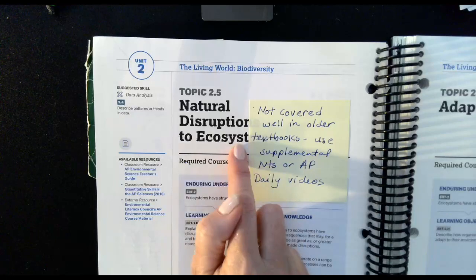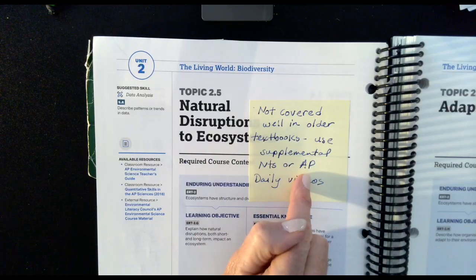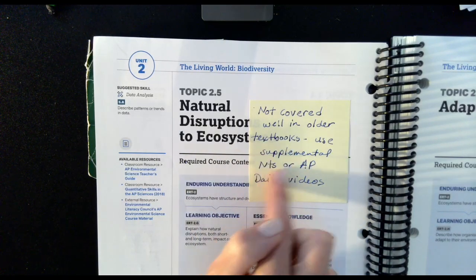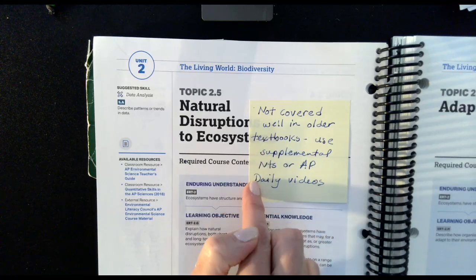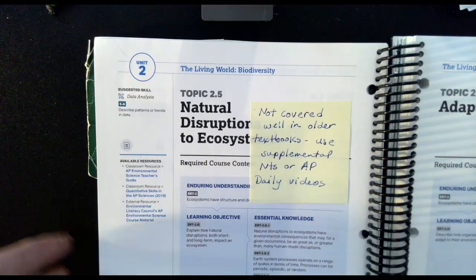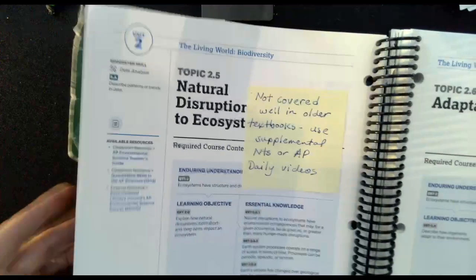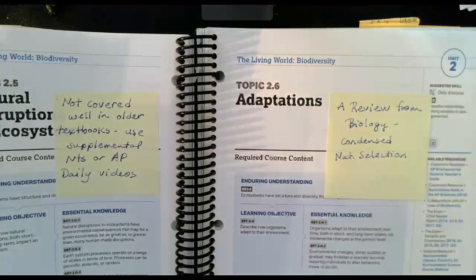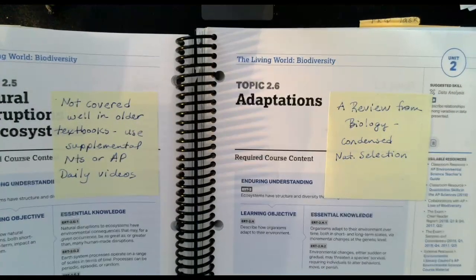So when I was using a different book, I would assign AP daily videos with some note sheets so the kids would get this content. Topic 2.6 on adaptations is really a review from biology class. It's kind of condensed natural selection.